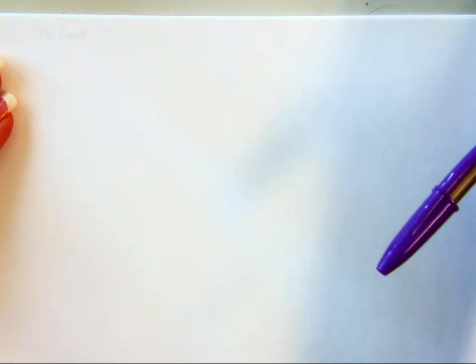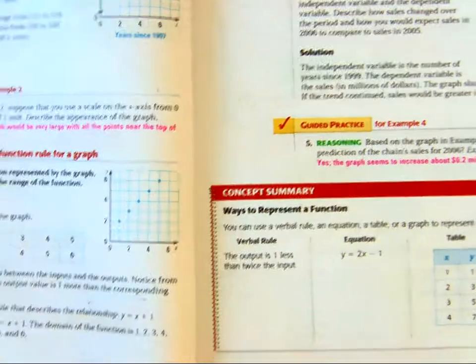So the new notes, starting with example 3, we're writing a function rule for a graph. And we talked about how a function rule really means an equation, okay? So if I were to write a rule for the function represented by the graph, I have to put this here.